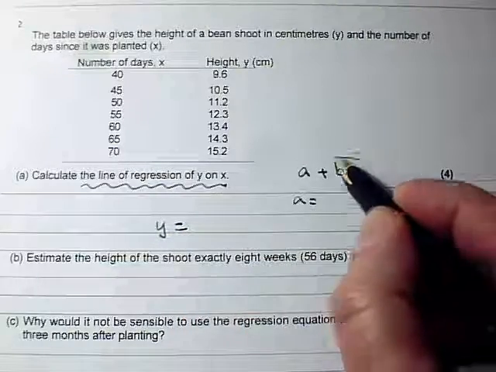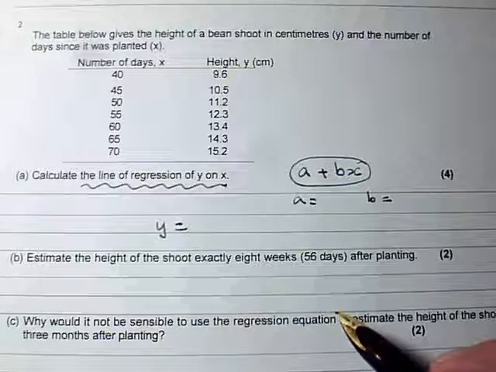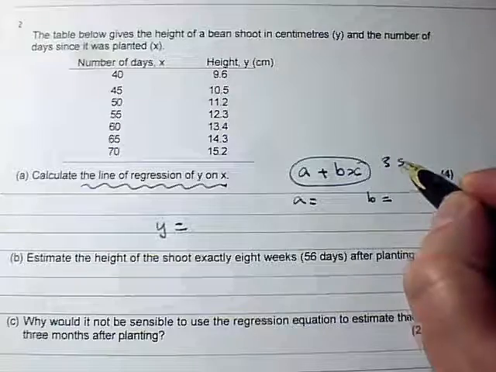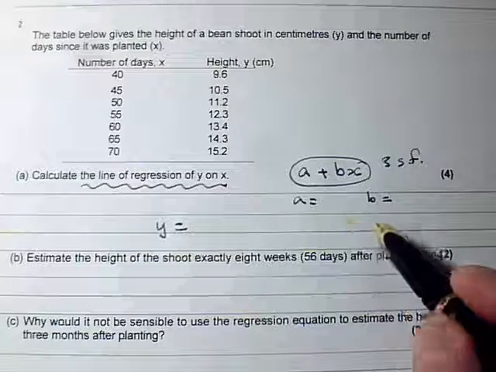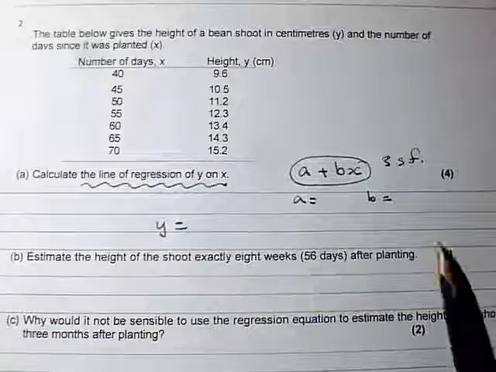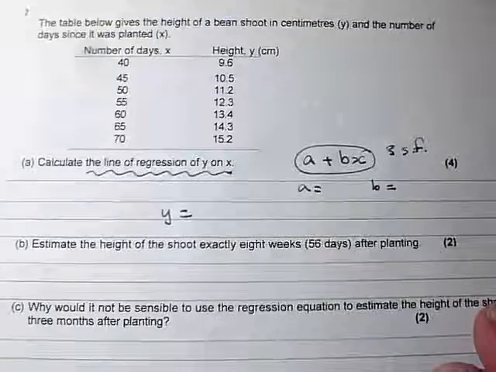And of course, if you make a note of this when you actually go into that mode, you'll make sure you insert A and B correctly. Make sure you give A and B to 3 significant figures at least. And if one of them happens to be negative, I'm not sure it is in this case, but if you ever get a negative value, then watch out for that because it's not very easy to read on the white calculator.